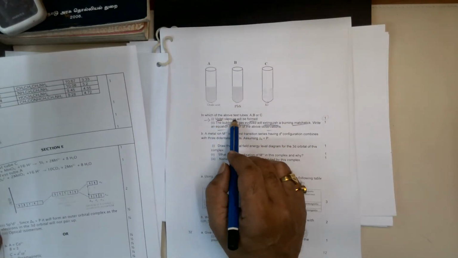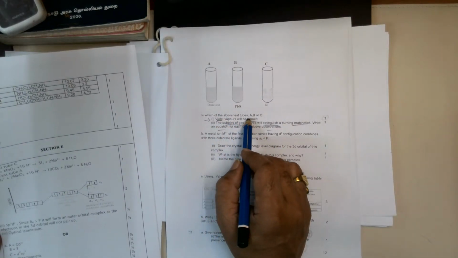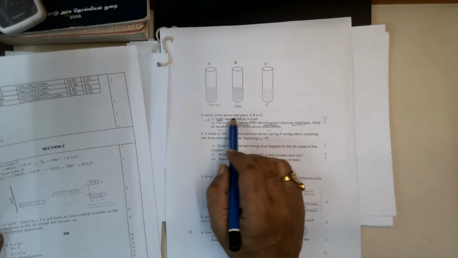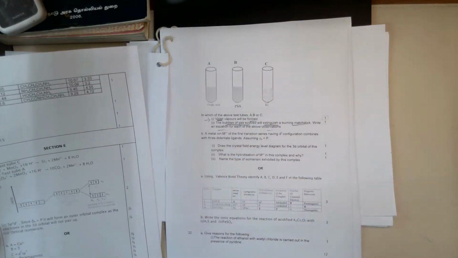So let us take up the answer guidelines here. What is that? See, in the test tube violet vapors will be formed. Violet vapor will be formed. So when will the violet vapor form? In which case will the violet vapor form?